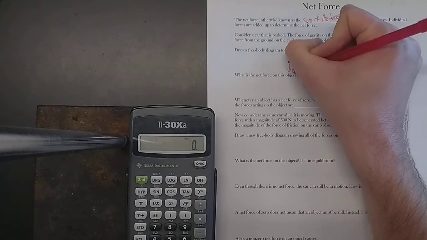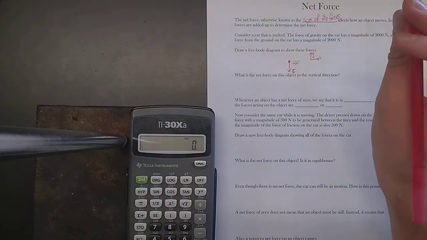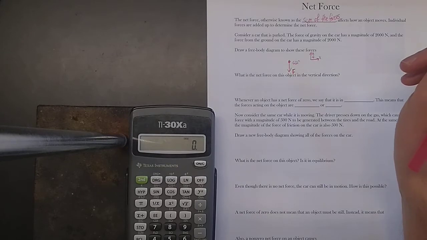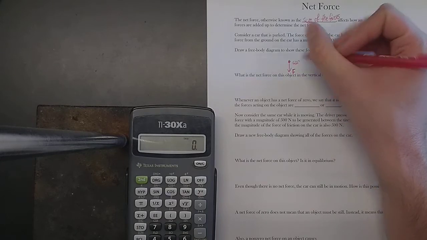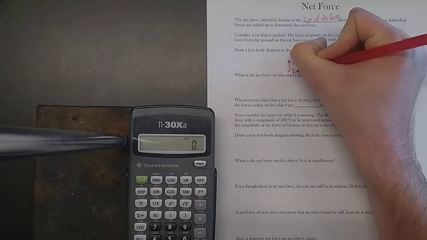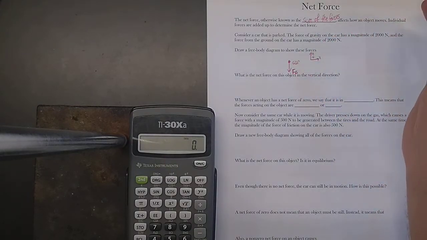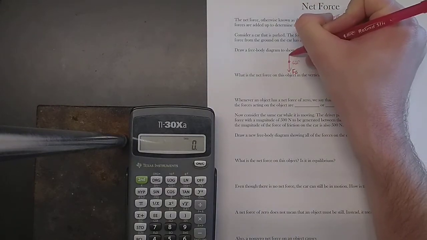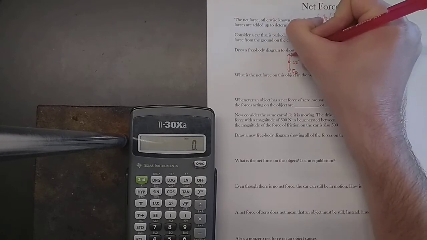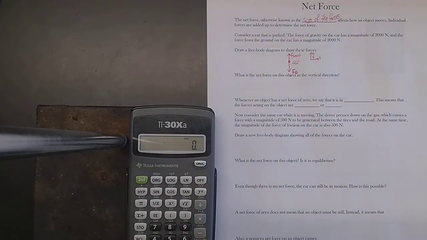So we're going to label this, you know what? We're going to start using the commonly used symbols for these things. So instead of writing out F gravity, I'm just going to write F and then G. It can be an uppercase G, it can be a lowercase g, but F sub G is the well-known symbol for the force of gravity. I don't quite want to reveal the symbol for the force from the ground yet, so I'm going to continue calling this F ground. Remember, that's the force from the ground on the car.